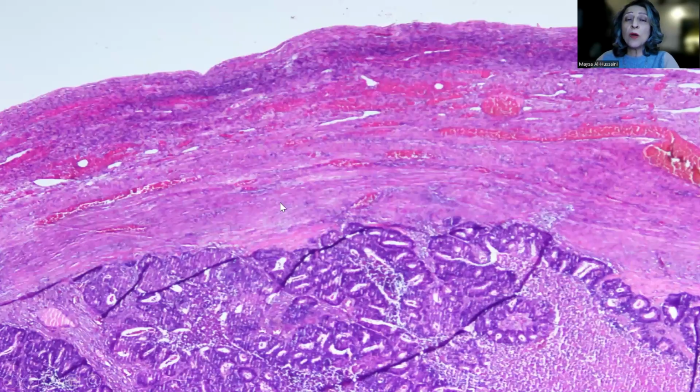Now, on higher power magnification, there is the surface of the ovary with no evidence of rupture, and there is no evidence also of lymphovascular invasion. Importantly, the tumor, which is endometrioid carcinoma, has the same morphology and grade of the endometrial carcinoma.